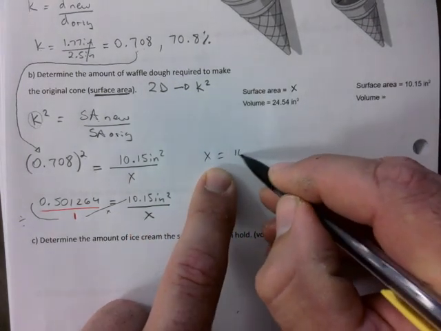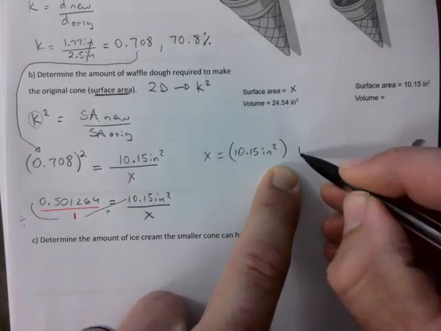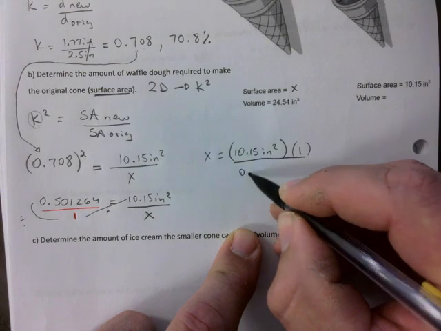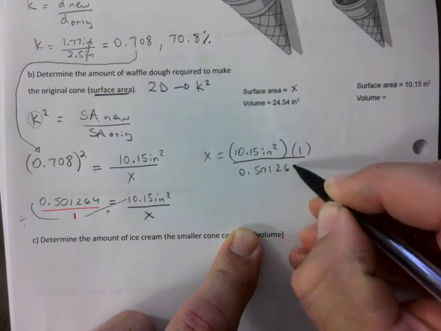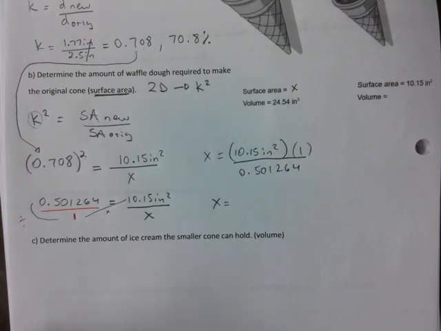X would be 10.15 squared inches times 1. Duh, that's just going to be itself, Mr. Dirksen. Why do you bother? That's okay. And there, should your answer be smaller or bigger than the small cone? Should be bigger, right, for the original, because we know it's the larger one.